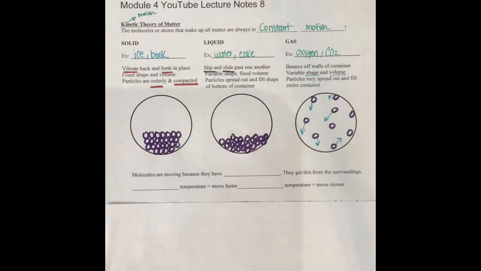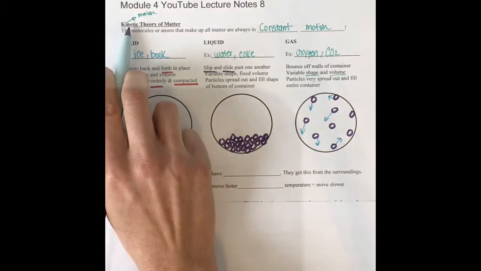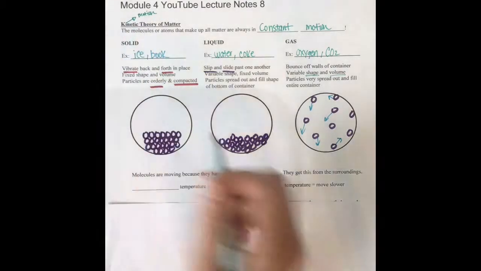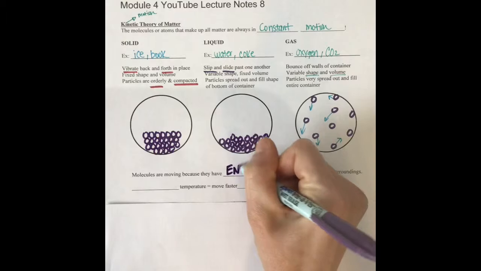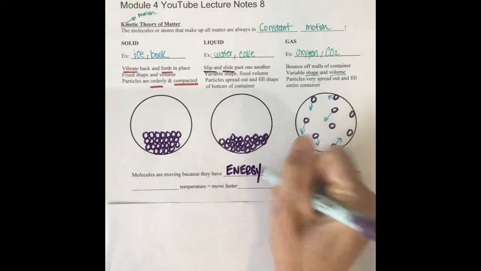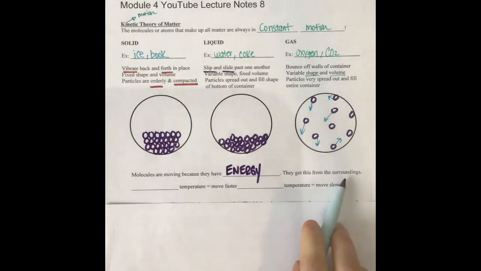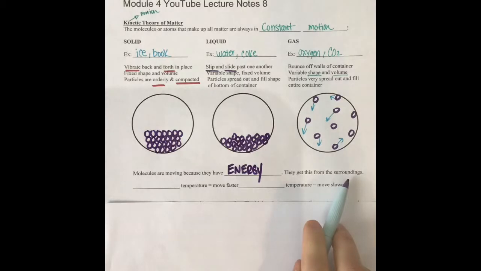So why are these molecules moving? Well, the kinetic theory of matter tells us that they're in motion because they have energy. And they get this from their surroundings. Okay?